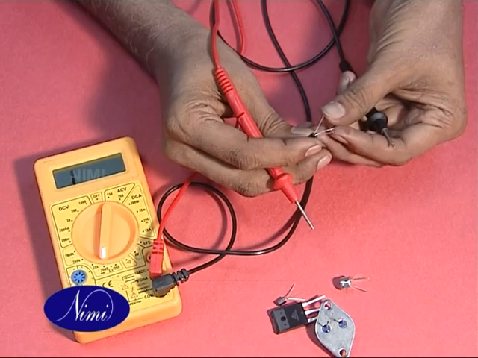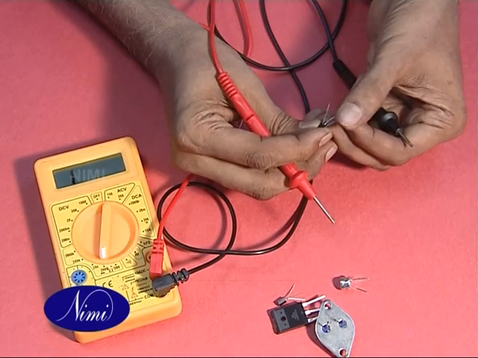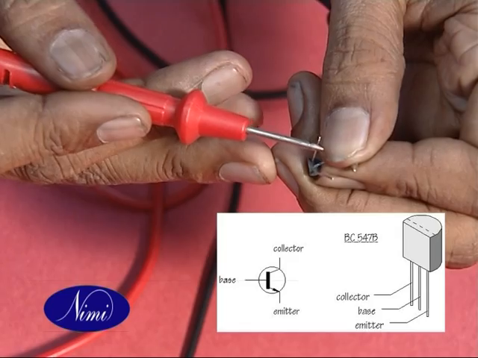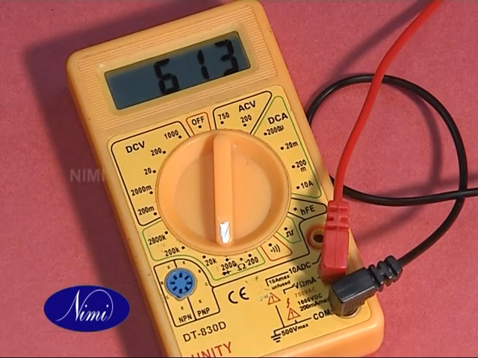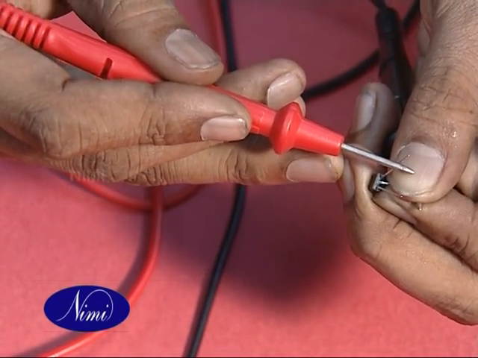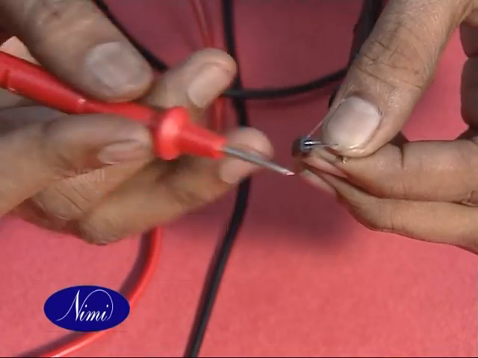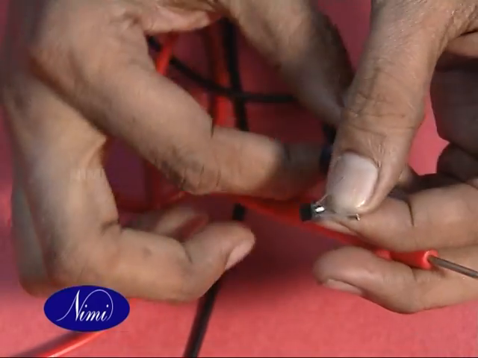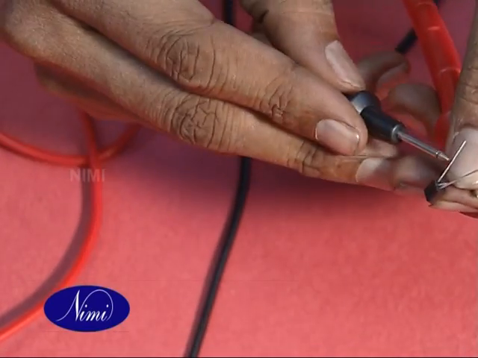Let us see how to check a transistor. As already told, there are 3 legs. The right side is the collector, center is the base, the emitter is on the left side. Now we keep the negative probe on the base and connect the collector with a positive probe. There is some reading. Same way, connect the emitter. Now we get the same reading. So we get 2 positive and 1 negative terminal. So this is a PNP transistor.